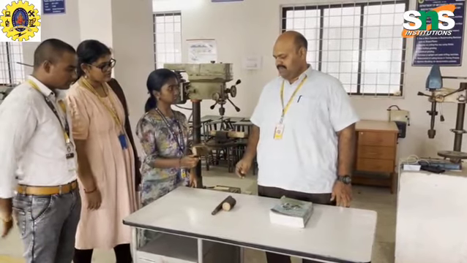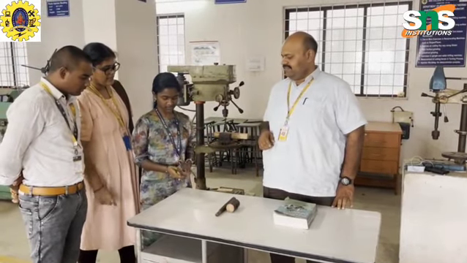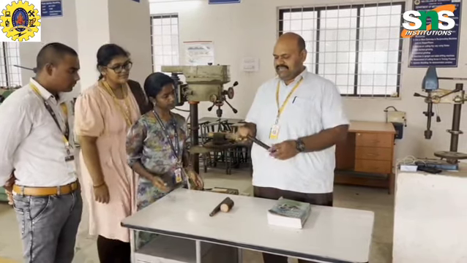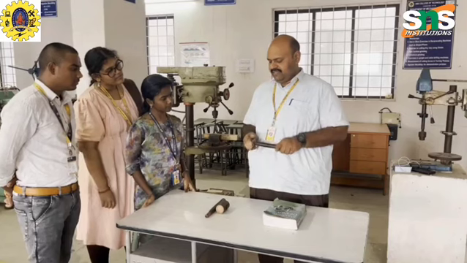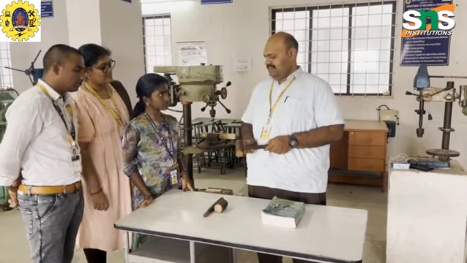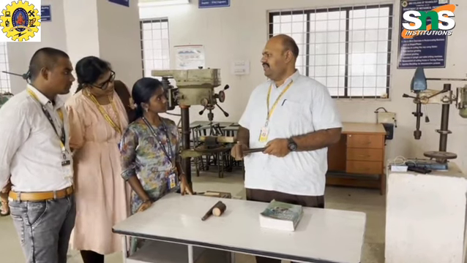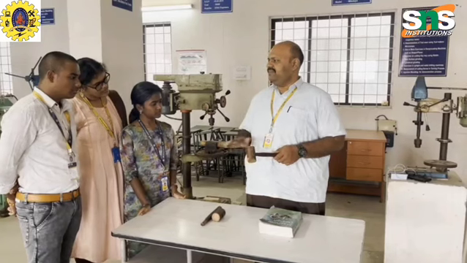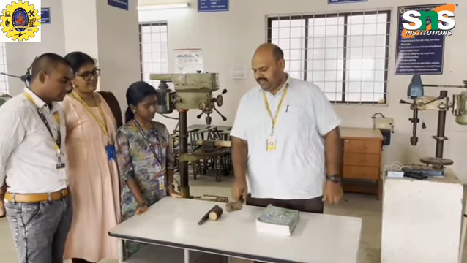Wooden mallet. What are the parts we have? Head, face, and handle. So this wooden mallet is manufactured based on two assemblies. One is the head, the other one is the handle. This face is the function of the wooden mallet. We use this wooden mallet for sheet metal fabrication, everything, right?